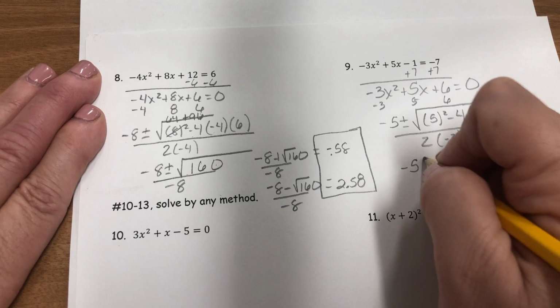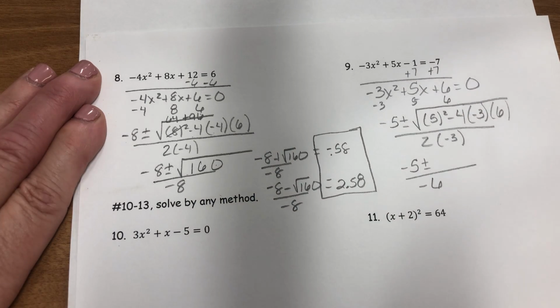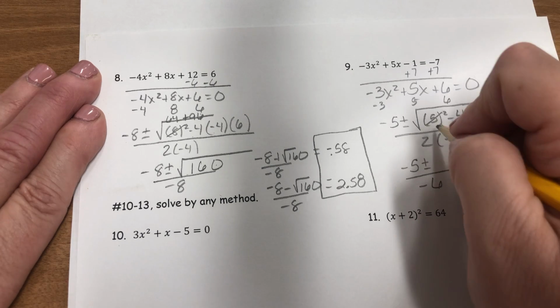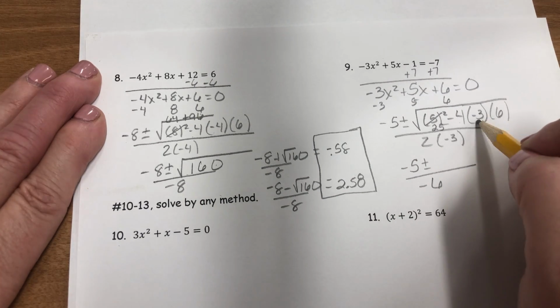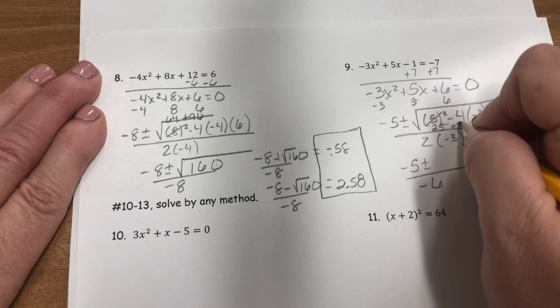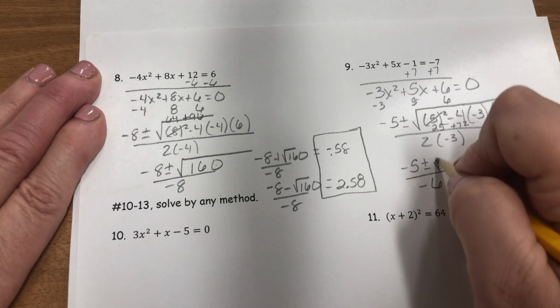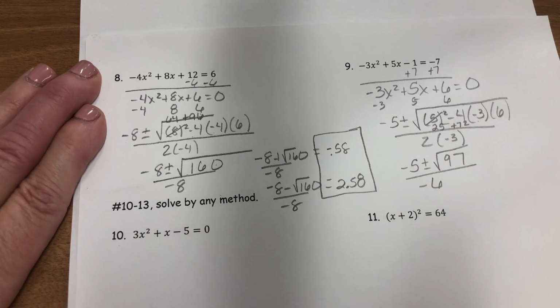So that becomes negative 5 plus or minus something over negative 6. This would be a 25. 4 times 3 is 12, times 6, I believe, is 72. So negative 5 plus or minus the square root of 97.